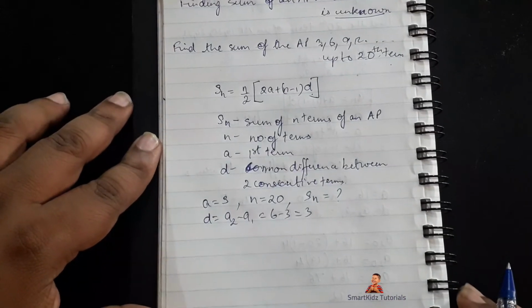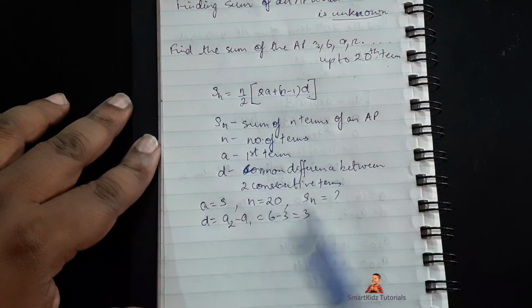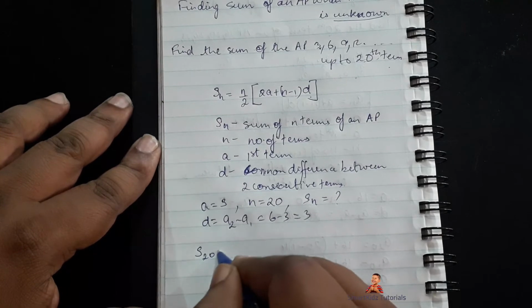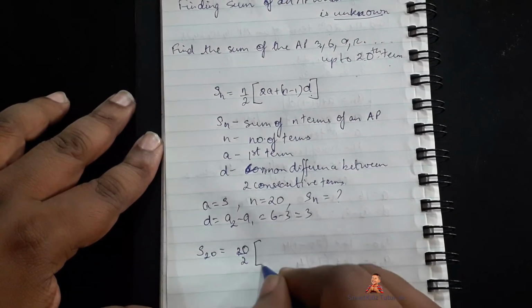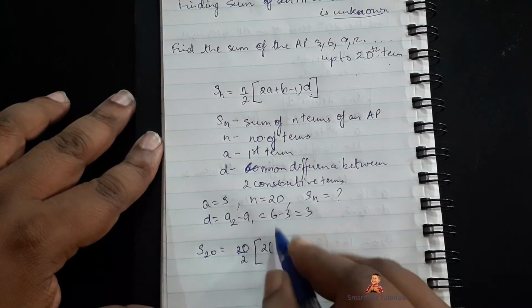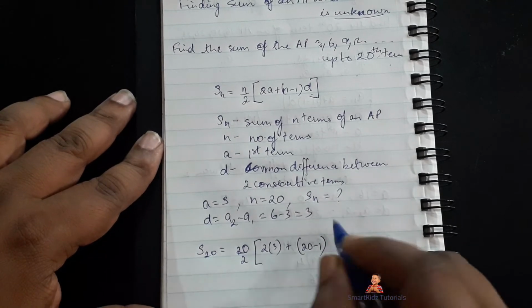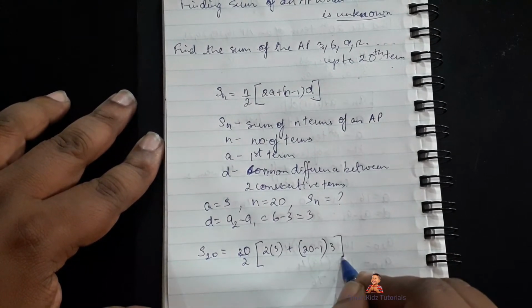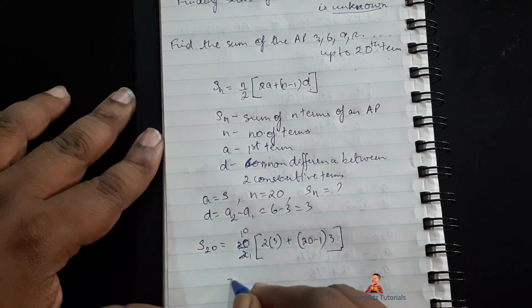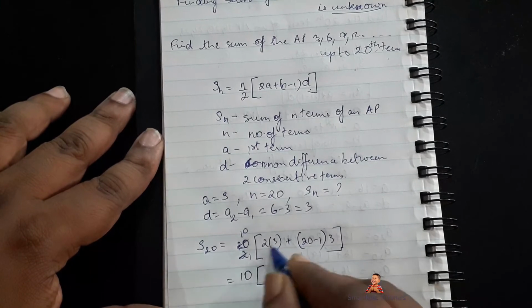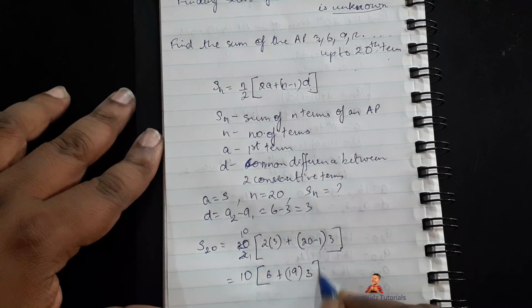Now that we have got the values, let's put these values in this formula to find Sn, or in this case it will be S20. So S20 is 20 upon 2 in brackets 2 into a, which is 3, plus n, which is 20, minus 1 in d, which is 3. Close this bracket. 2 1s are 2, 2 10s are 20, so we get 10 brackets 2 into 3, 6, plus 20 minus 1 is 19. Put this in brackets into 3. Close this bracket.